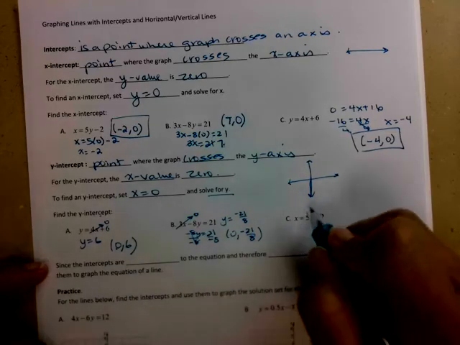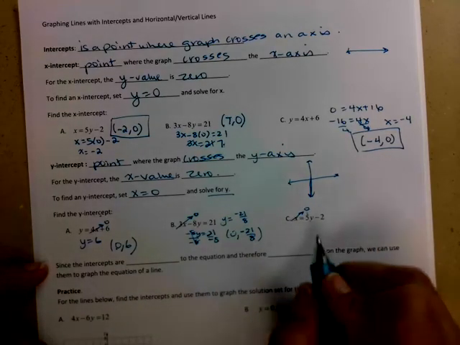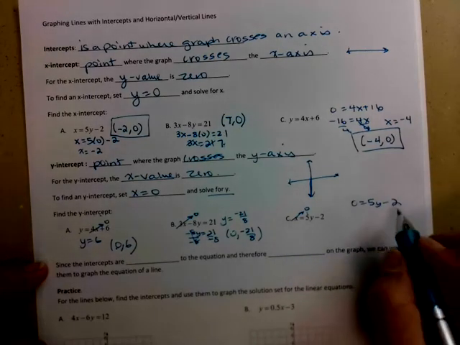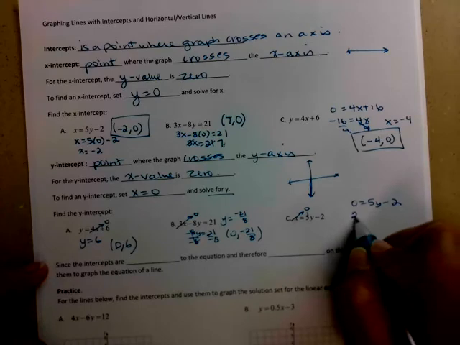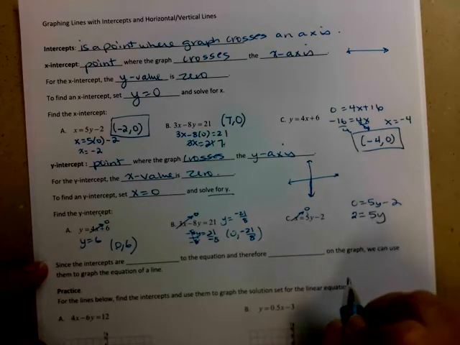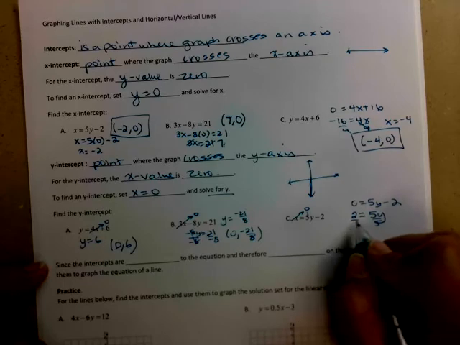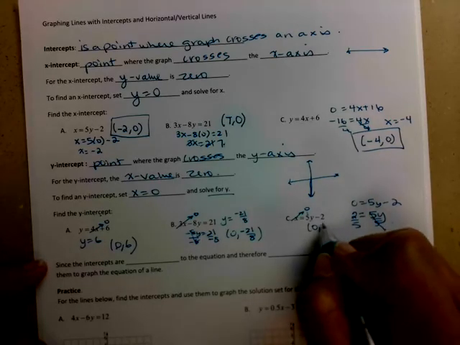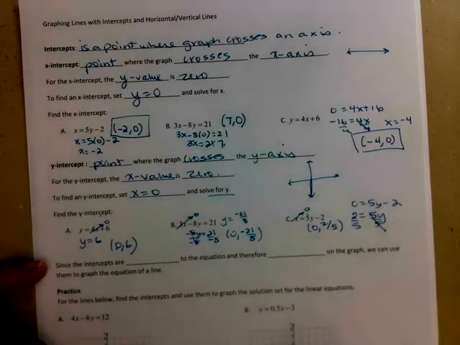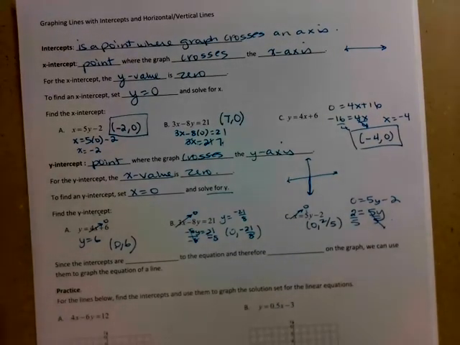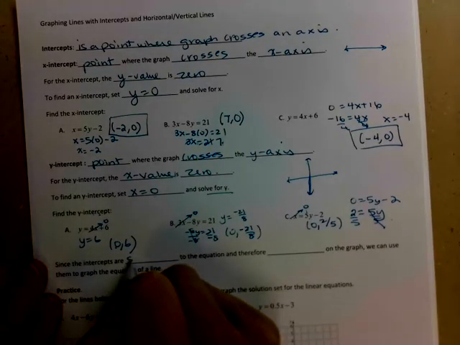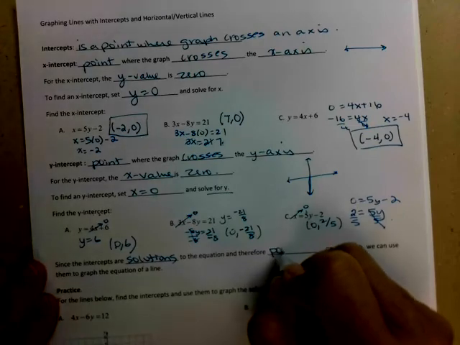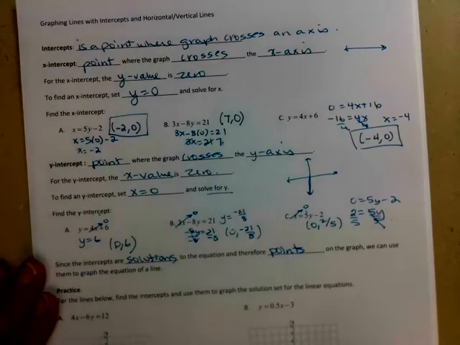And then finally, y-intercept, 0 and 4x. So now I have 0 equals 5y minus 2. So solving that for y, I'm going to add the 2 to both sides. So 2 equals 5y. Divide by 5. So it looks like y is 2/5. So the point would be 0, comma, 2/5.